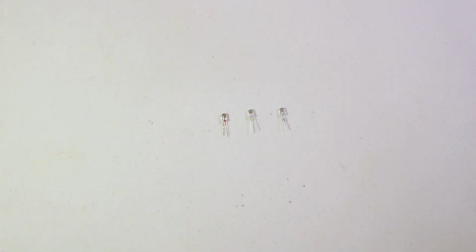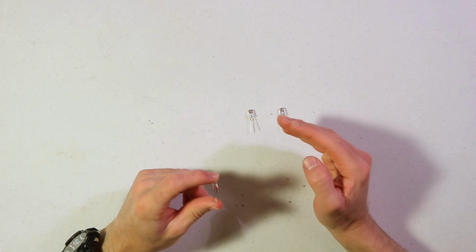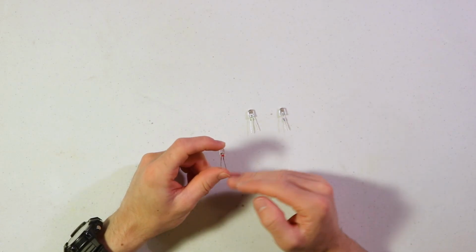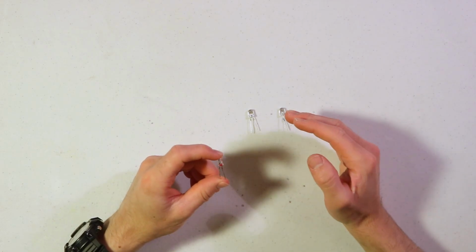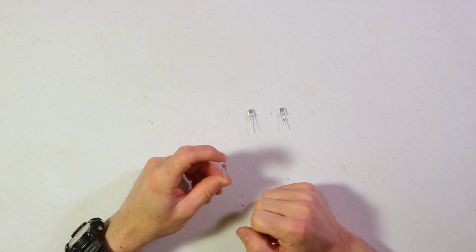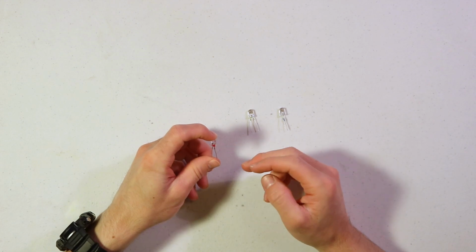The last components we're going to look at are the LEDs. An LED stands for light emitting diode. So a diode is a device that you apply a certain amount of voltage to, and then it allows current to flow through it. So it turns on, it allows current to flow. An LED is a diode that when you reach that voltage and the current begins flowing, it also produces light in the process.